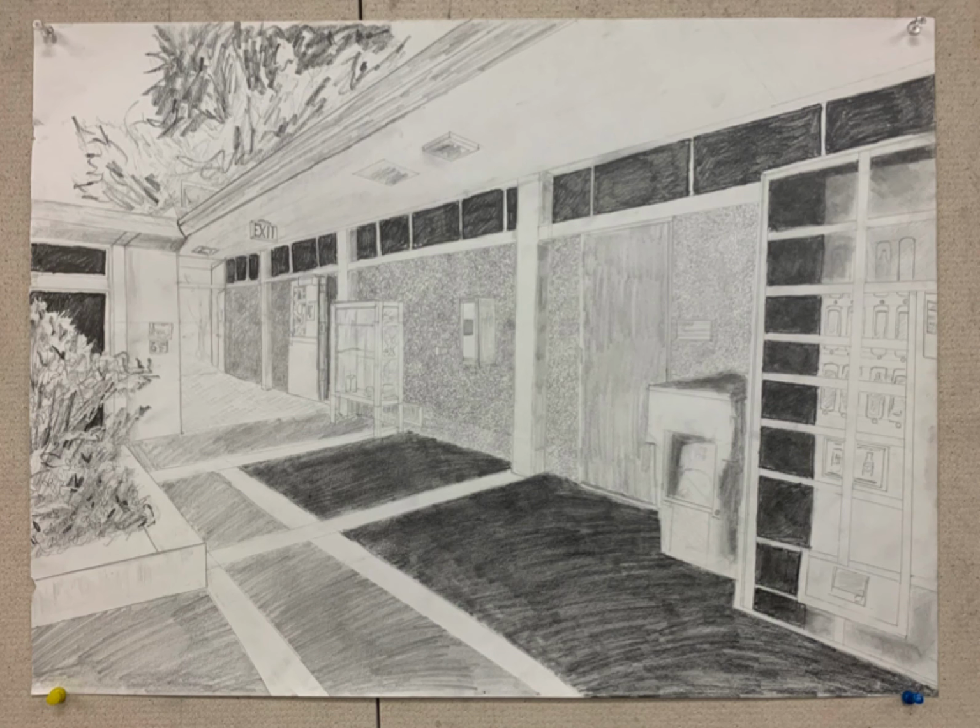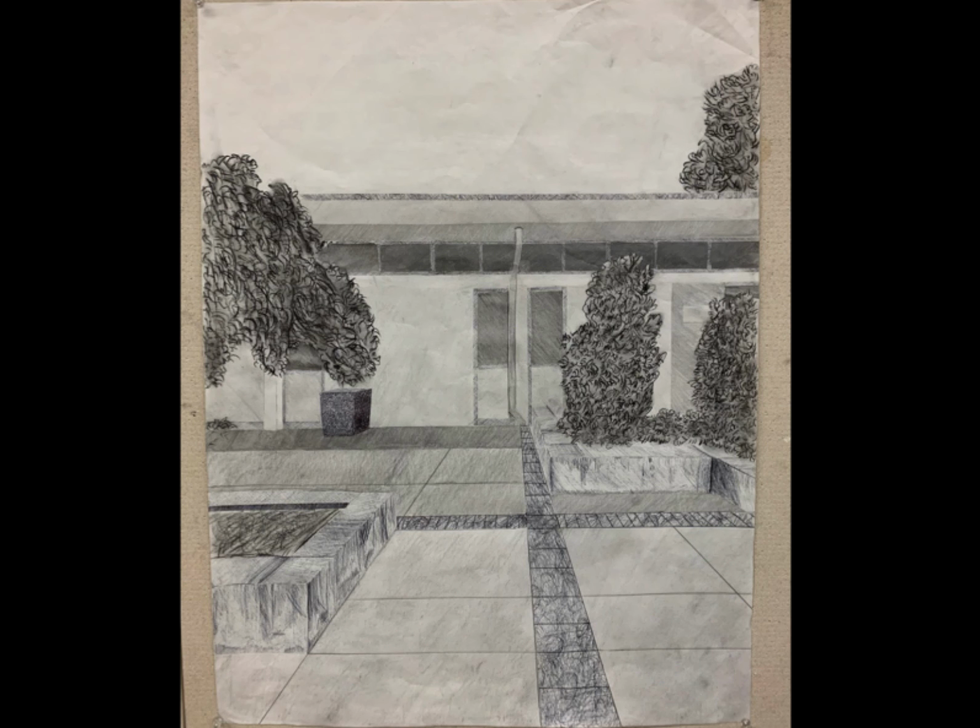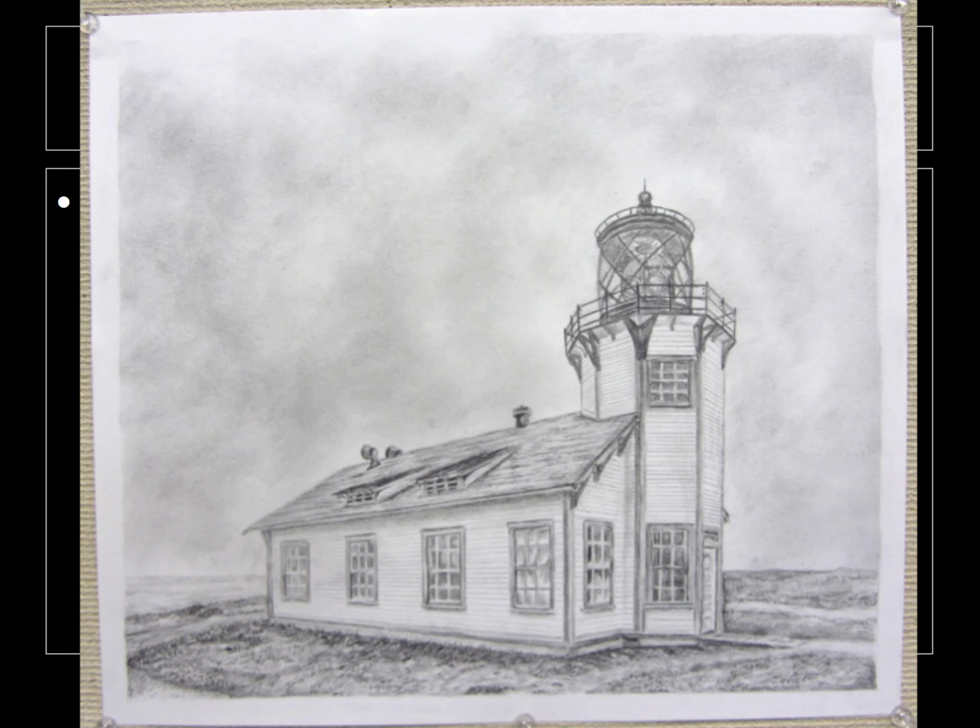2-point perspective. This is Luz's drawing of the courtyard in 1-point perspective. She is facing the wall here, so that's what makes it 1 point. This is a drawing from a student at Yuba College who drew a place that was important to her in 2-point perspective.